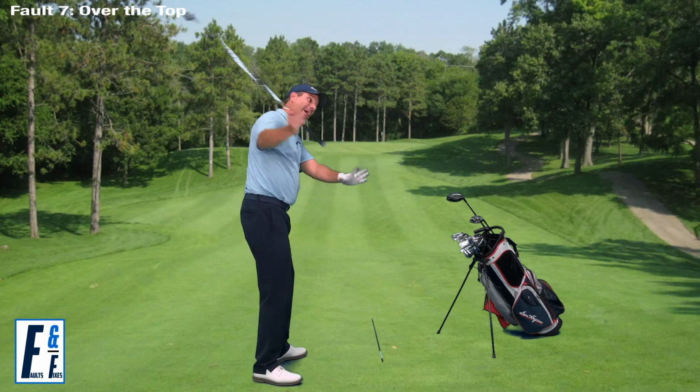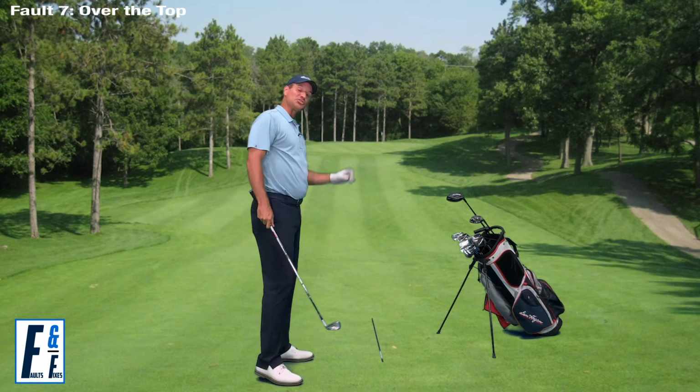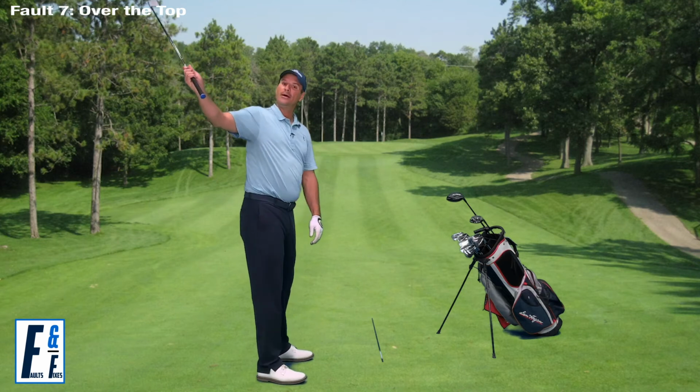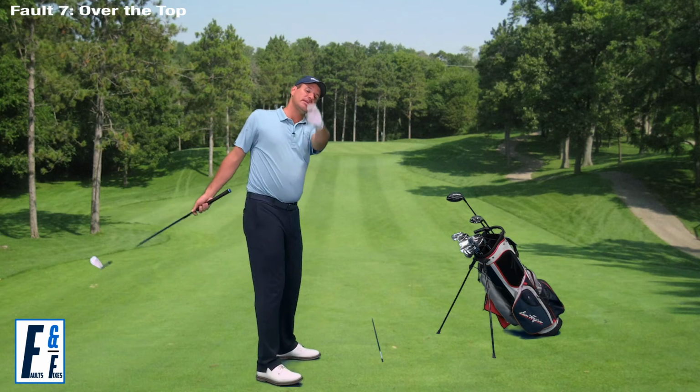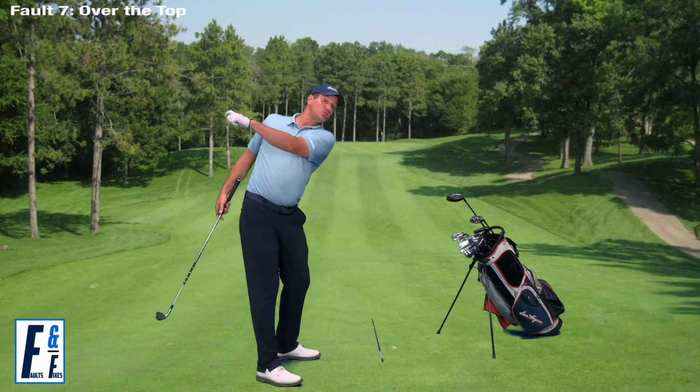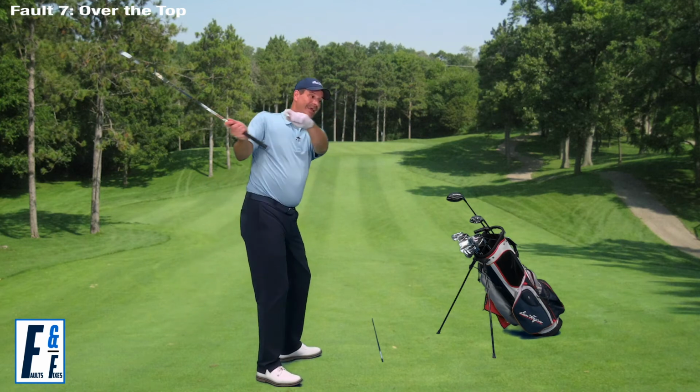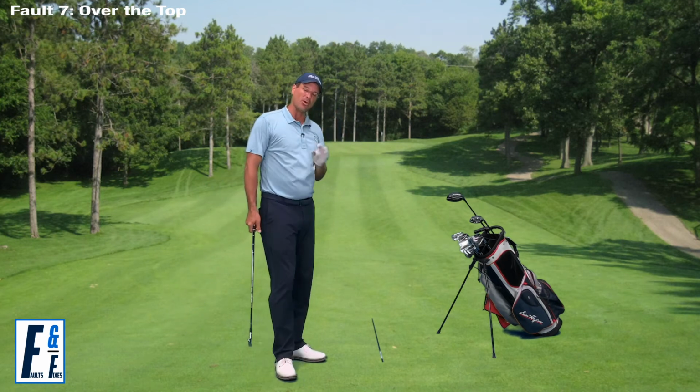Not out in front of you if you're too much over the top. You need to get the club behind you. You need to get your lead arm kind of back and behind you, not out in front of you. Okay, hopefully that makes sense.